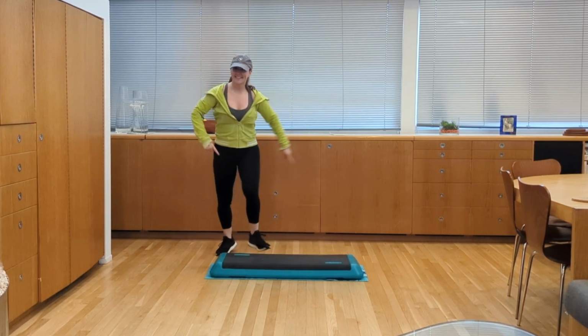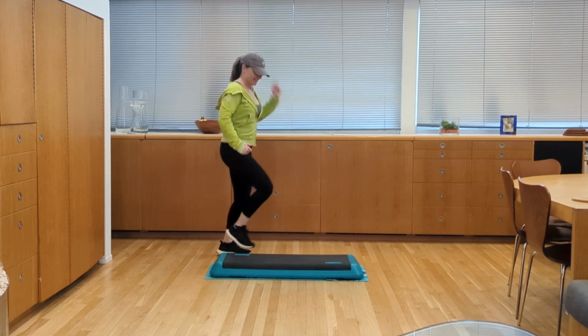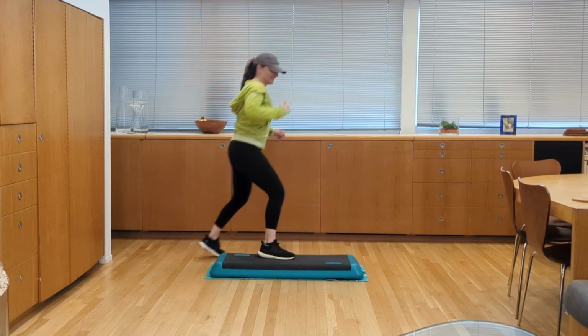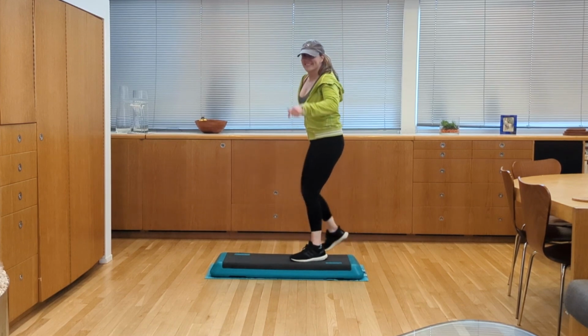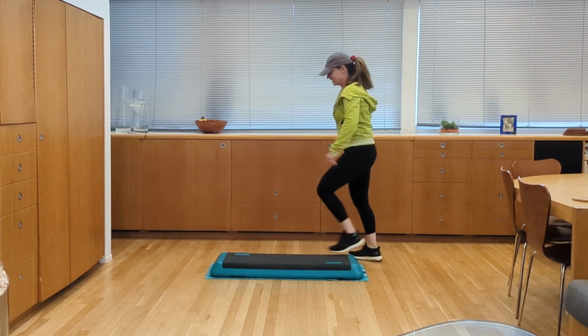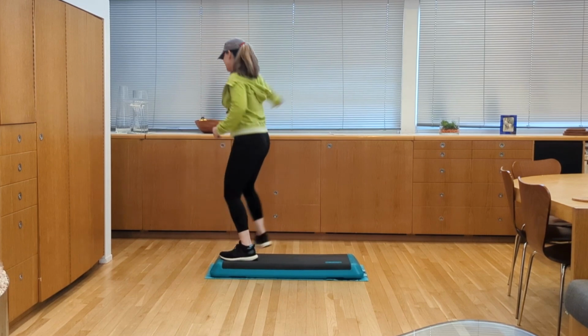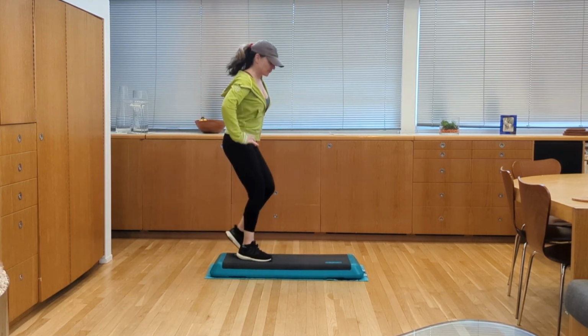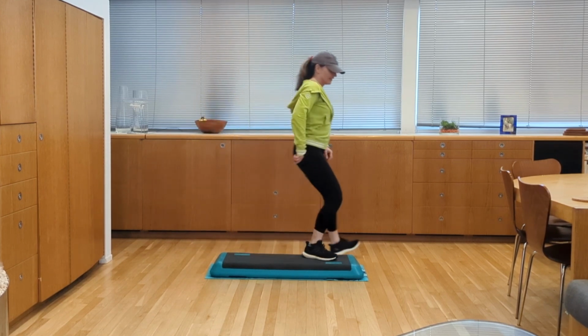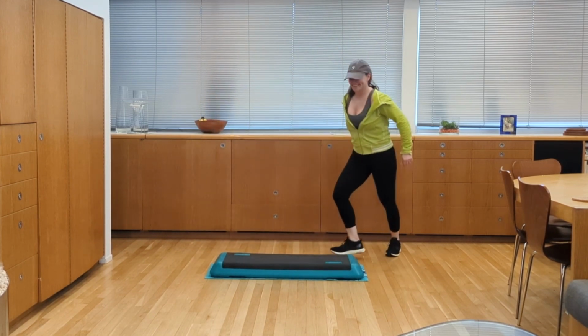One more time and I'm going to change it again. Shuffle, mambo front, mambo back, step down and tap for 2. Alright, watch me. Shuffle, mambo front, mambo back, step down and tap for 2. Shuffle, mambo front, mambo back into a reverse turn, mambo back and tap for 2.